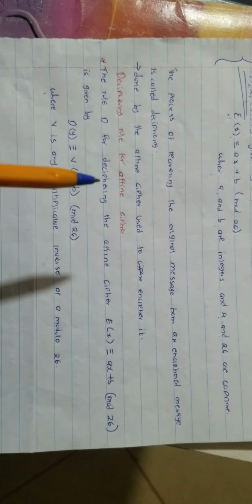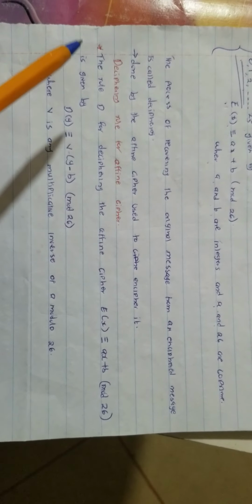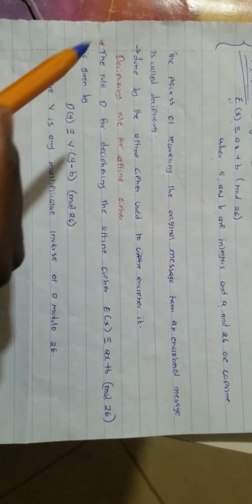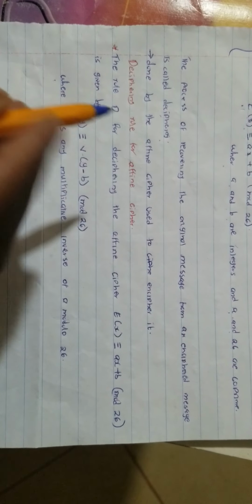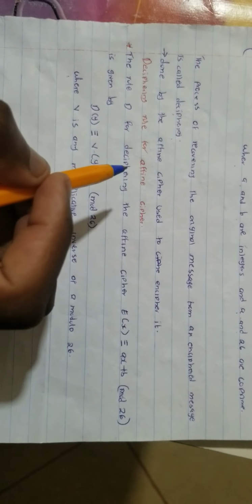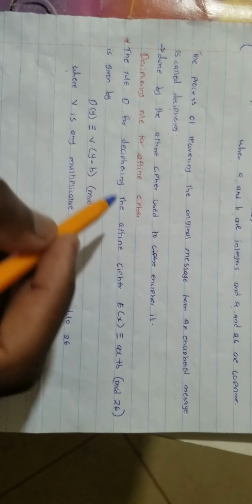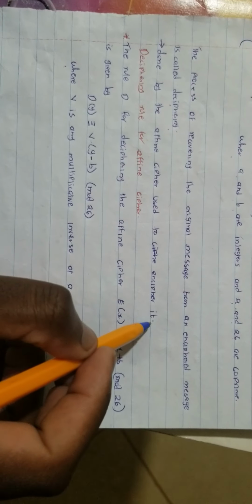The process of recovering the original message from the enciphered message is the other way around, which is called deciphering. This has to be done if you have the affine cipher. So the deciphering rule for the affine cipher is given below.